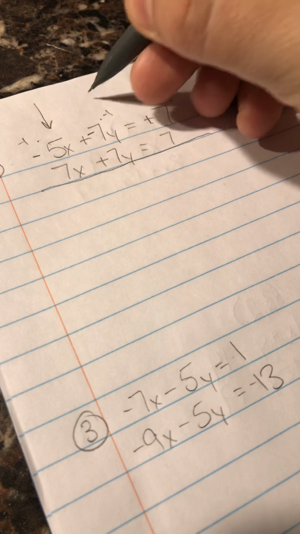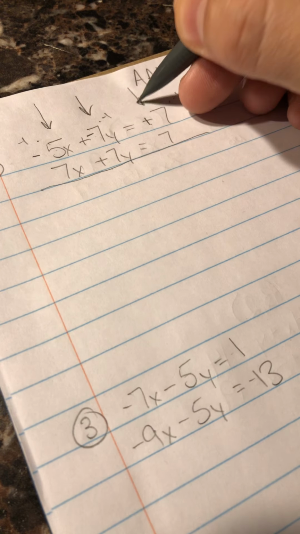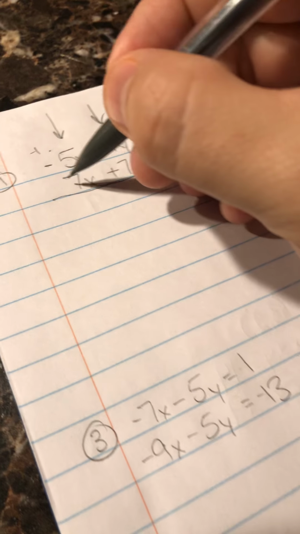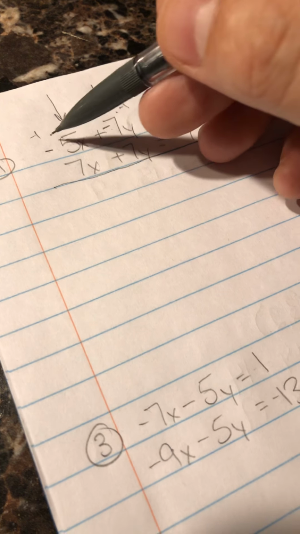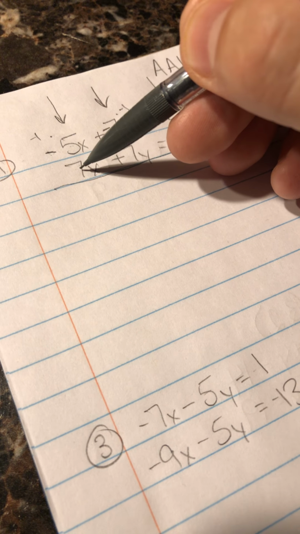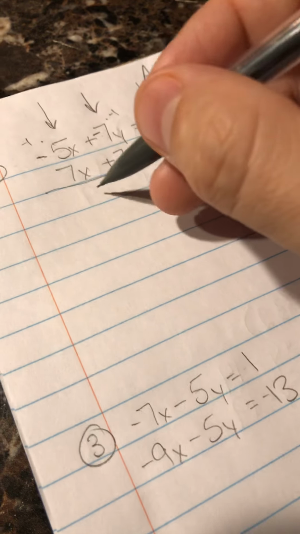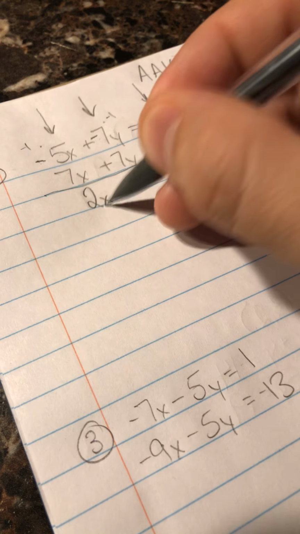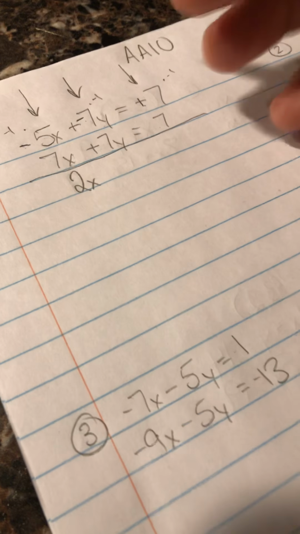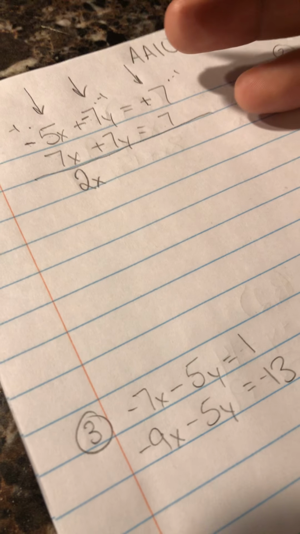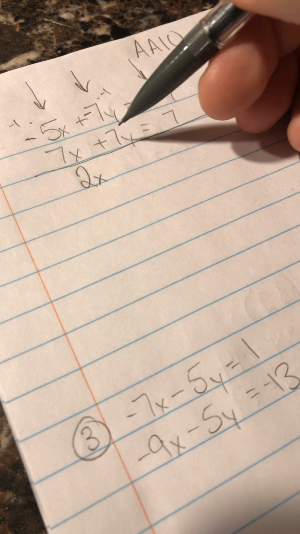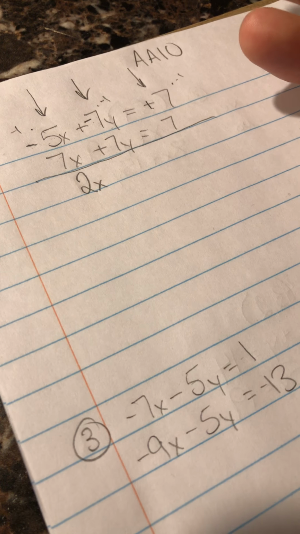Now, by doing that, I'm going to go straight up and down from each other, down the row. I'm going to go -5 plus 7. The reason it's plus 7 is because the 7 is positive. So now remember, we changed this to a negative. So -5 plus 7 gives you 2. And don't forget your x. Your -7 and your 7 are going to cancel. That's what you want. You can't solve an equation with 2 variables unless you know one of them. So by canceling the 7y, it gets rid of one of the variables. And that's what you want.